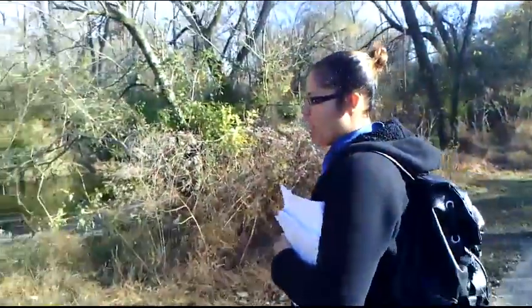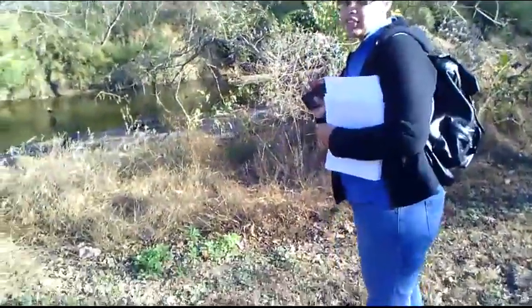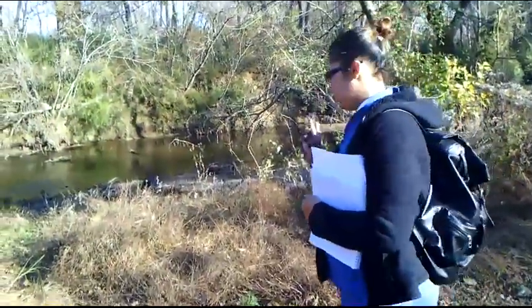Okay, so we found a way that we can actually walk onto the little beach area.